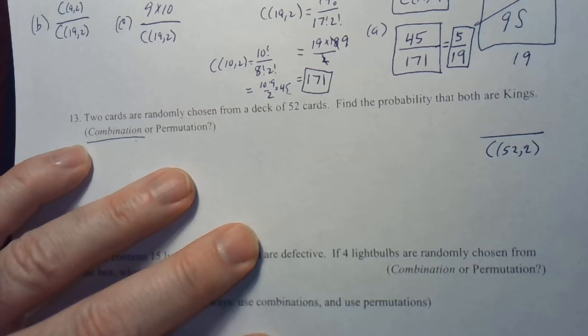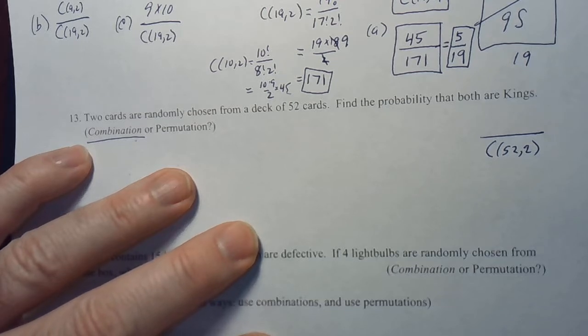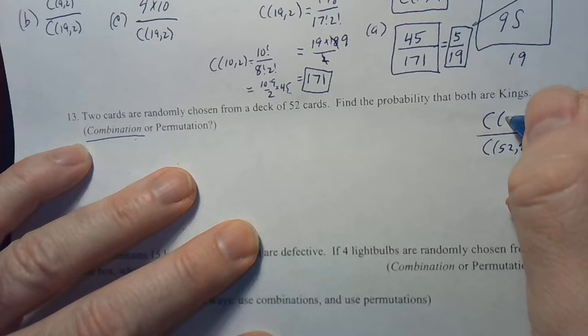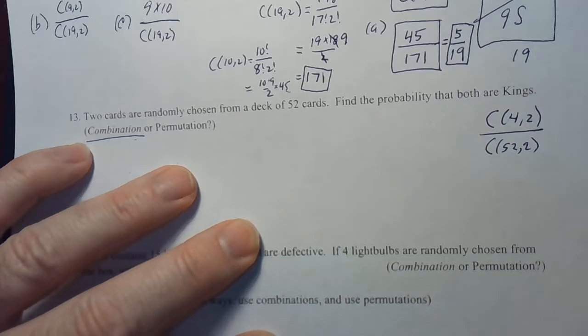That's the total number of possibilities for pulling 2 cards out of a deck. Find the probability that both are kings. Well, how many ways can you choose 2 kings out of the deck? How many kings are there? 4. How many ways can you choose 2 of them? Out of the 4, choose 2.